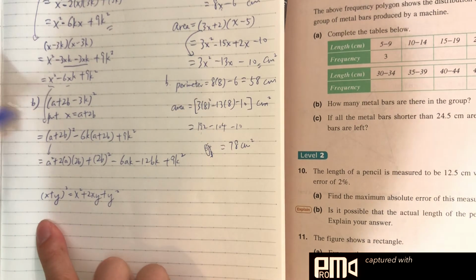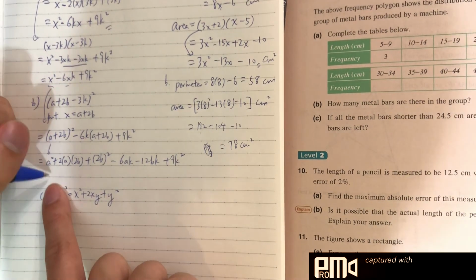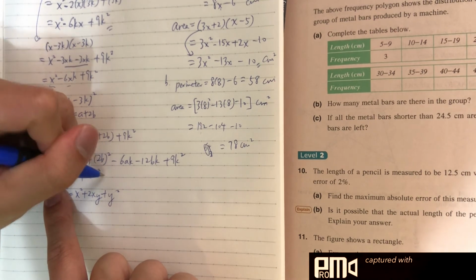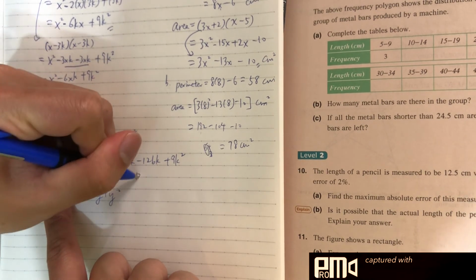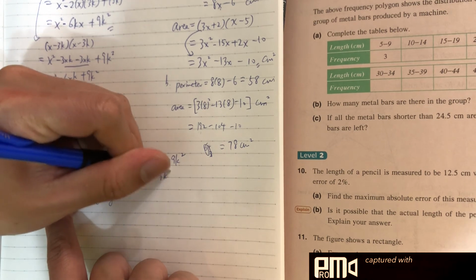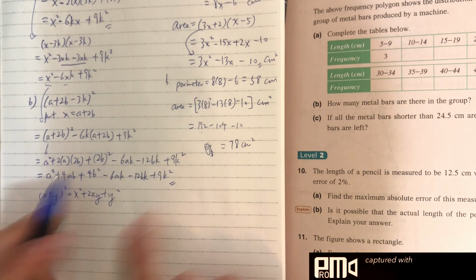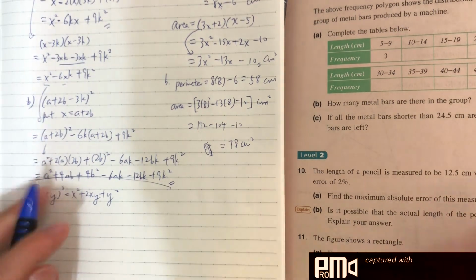Okay, we don't have to simplify the result, as there are no like terms. a, b, b, a, k, b, k, k squared: they are not like terms, so it's finished. Like that.